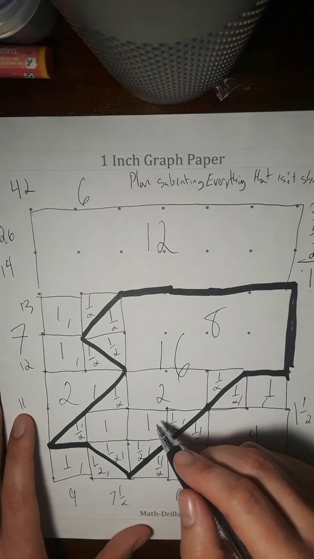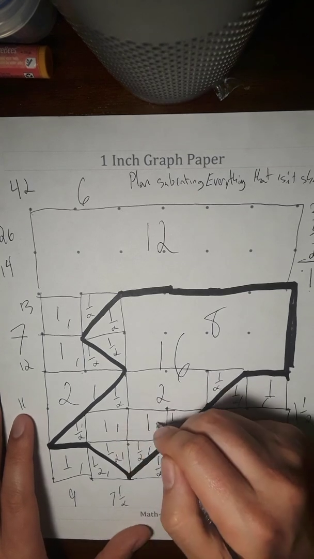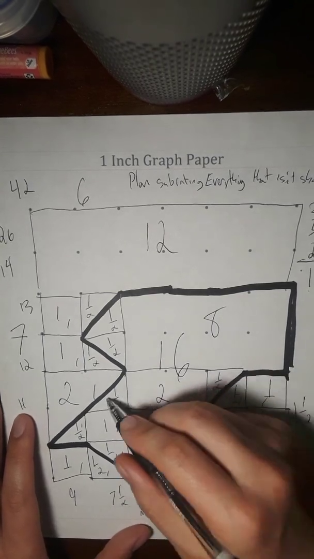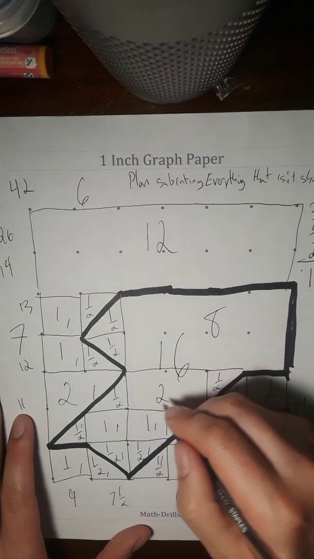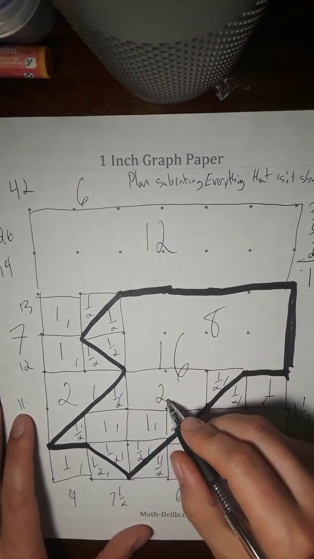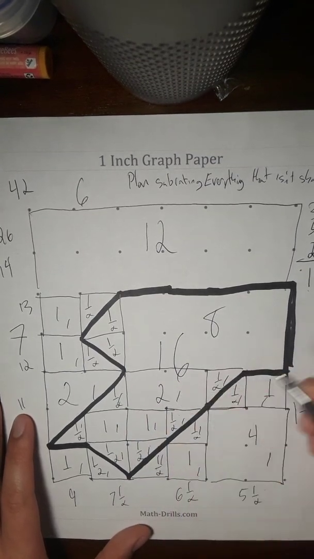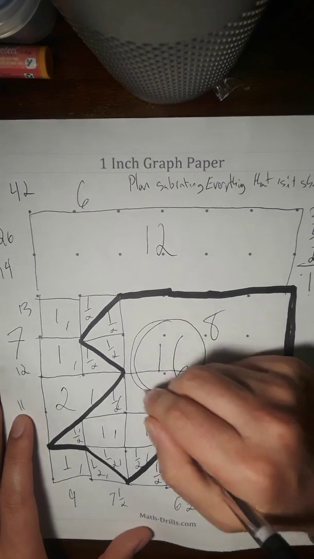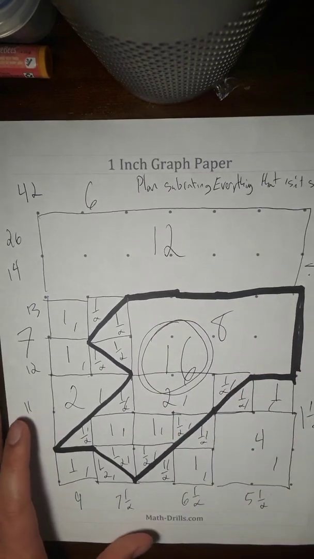Plus these 2 right here, that's going to be 4. Plus these 2 halves right here, that's going to be 5. Plus this right here, that's going to be 7. 7 plus 1 is 8. Plus this 8, and we get 16 again. So this inner shape right here is 16.